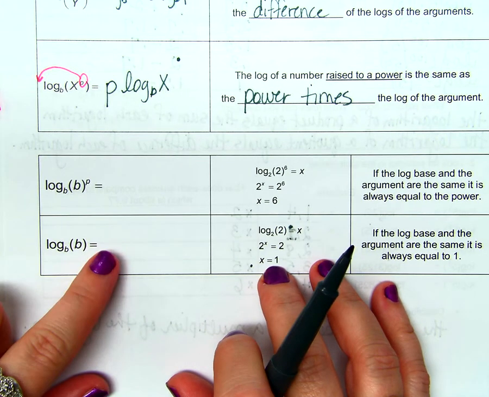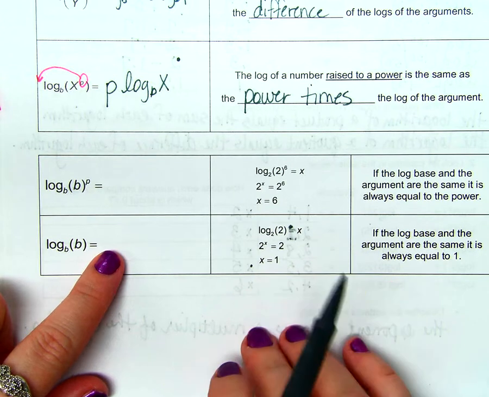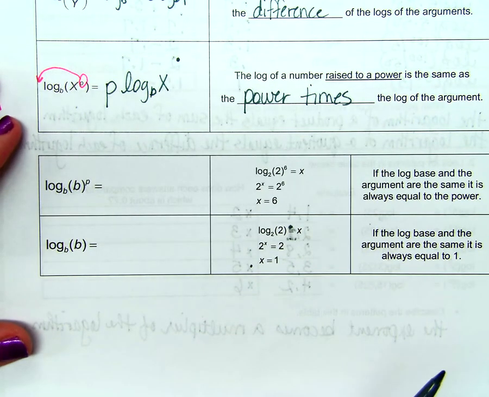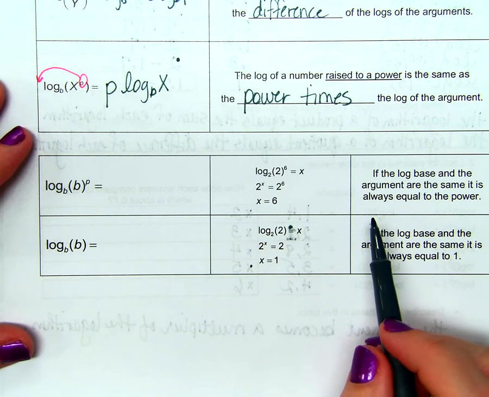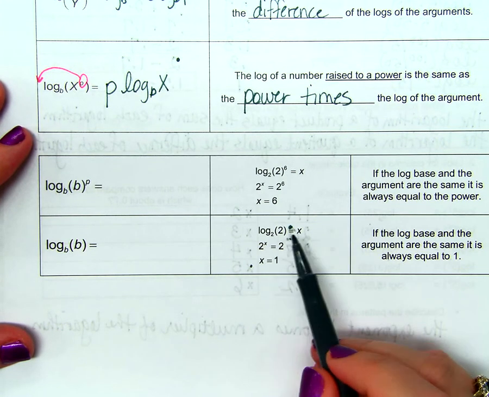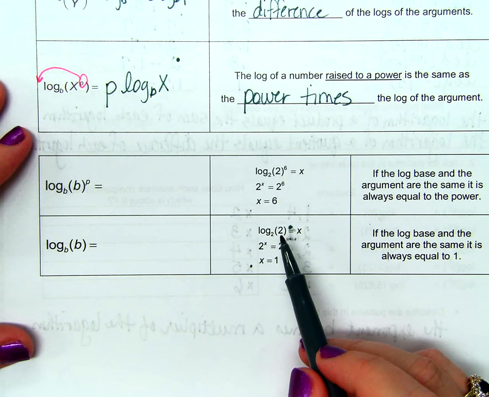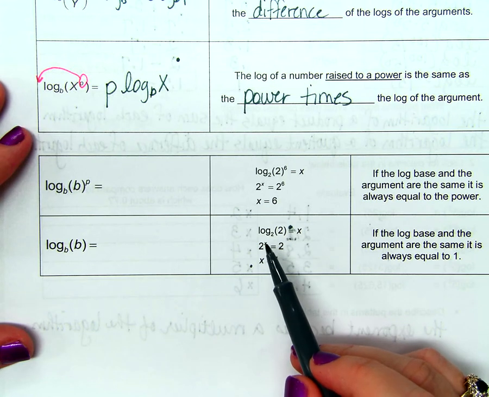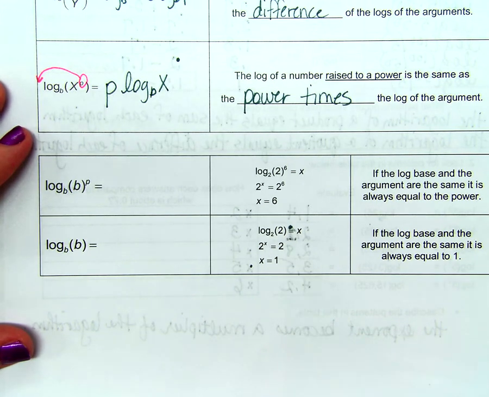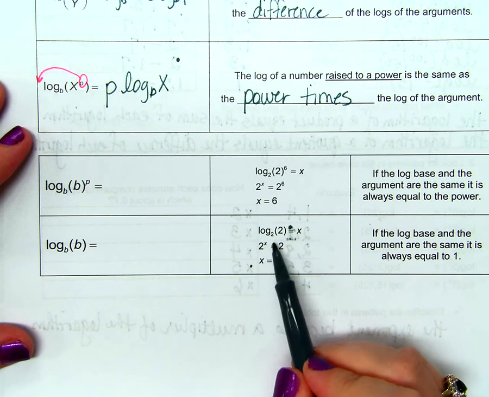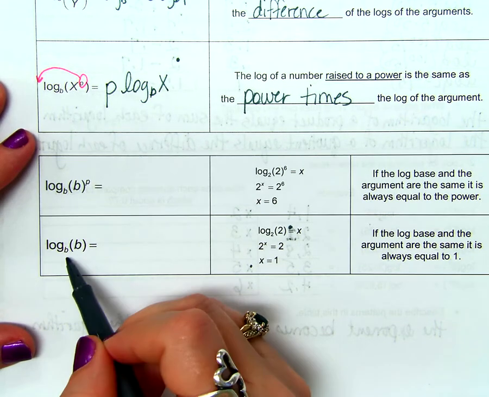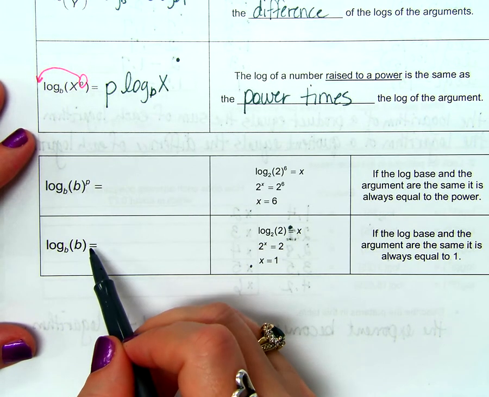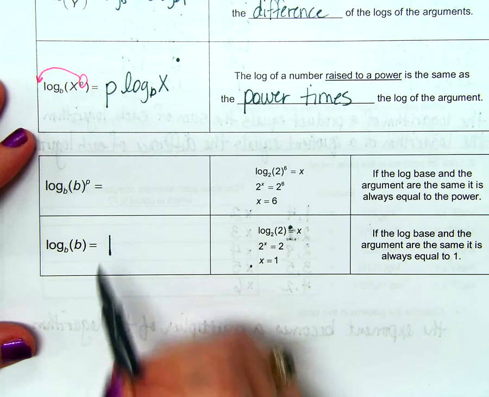Does it equal 1 every time? What if b was a 5? Then it would be 5 to the x power equals 5. Wouldn't x still equal 1? What if b was 23? 23 to the x power equals 23. So when the base and the argument are the same, the answer is 1.